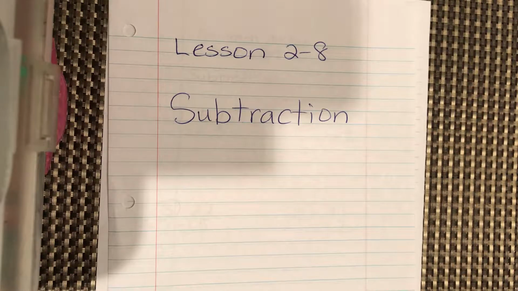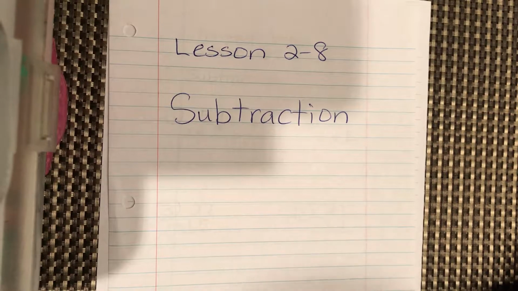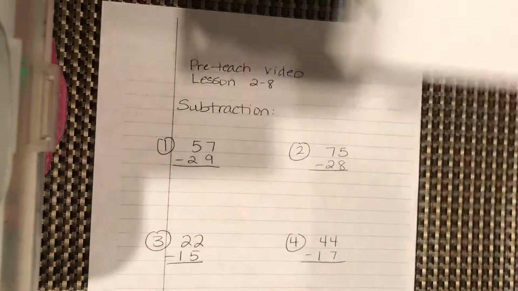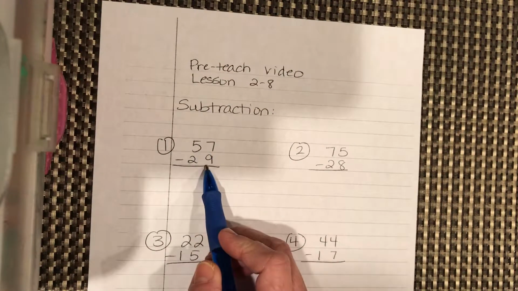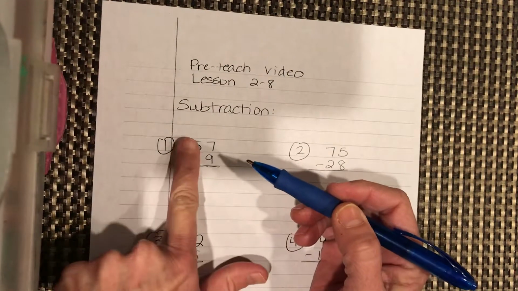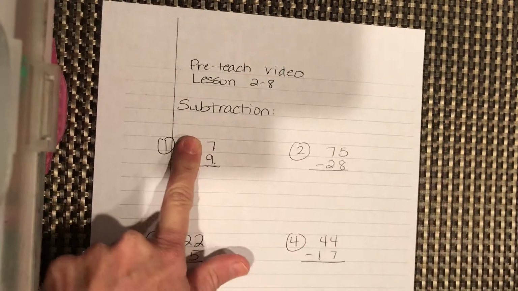Okay, lesson 2-8, subtraction. So today we're going to review subtraction when deciding when we need to regroup and when we can just go ahead and subtract. So if we look at this sheet here, we have 57 minus 29. We just look at the ones column first. So 7 minus 9, okay?